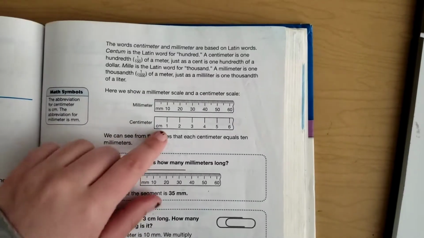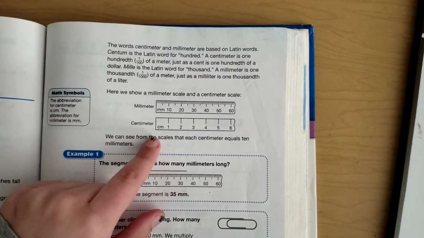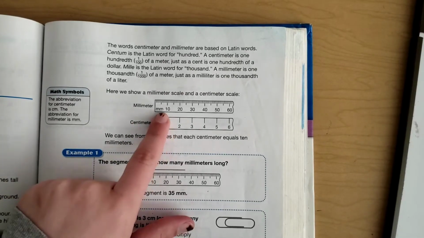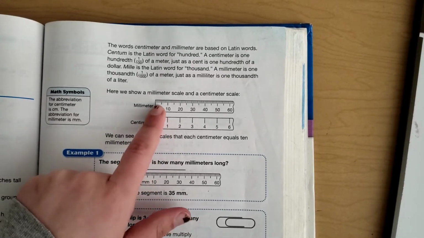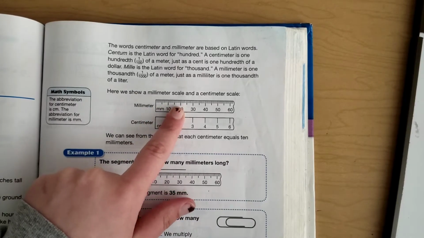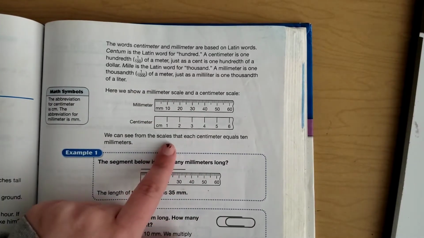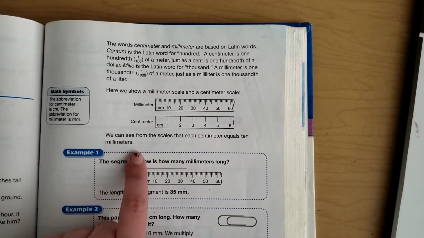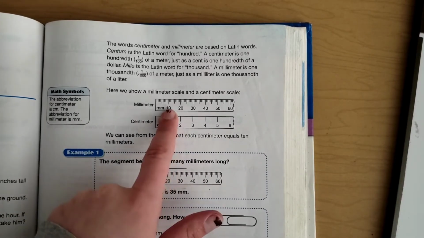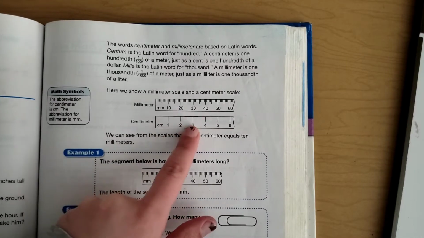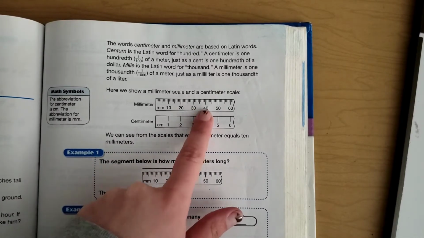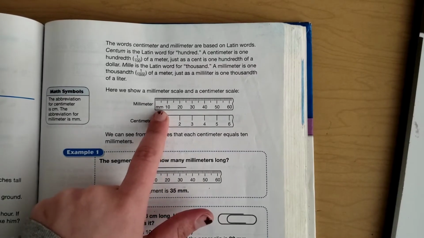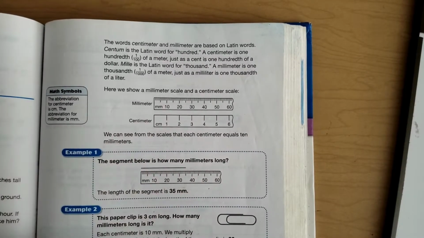So here's a lovely ruler. We usually see rulers with inches and centimeters. We don't often see them with millimeters, but there you can see the little lines for the millimeters. So we can see that each centimeter equals 10 millimeters. So 1 centimeter, 10, 2, 20, 3, 30, 4, 40, and so on. So 1 centimeter is 10 millimeters.